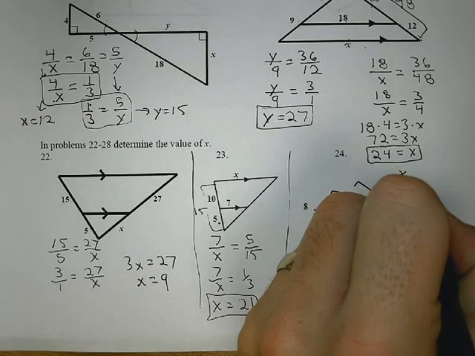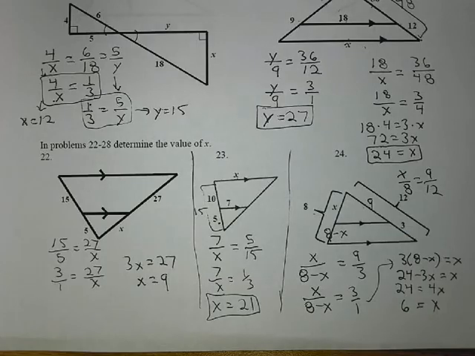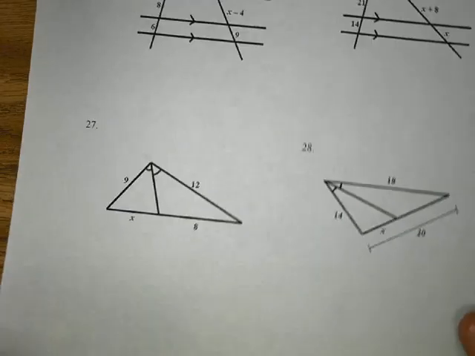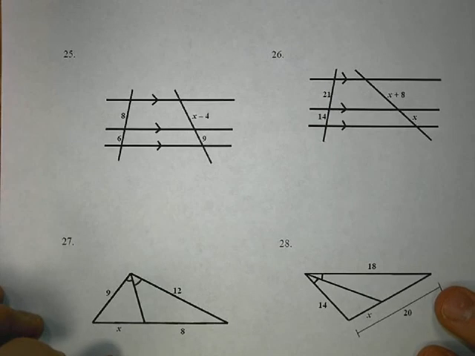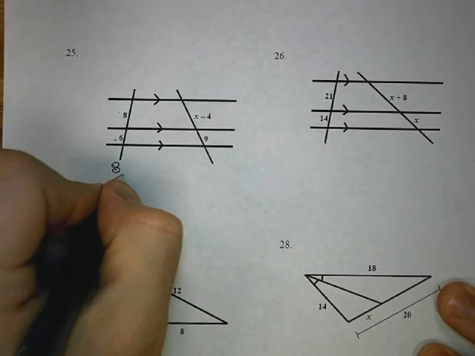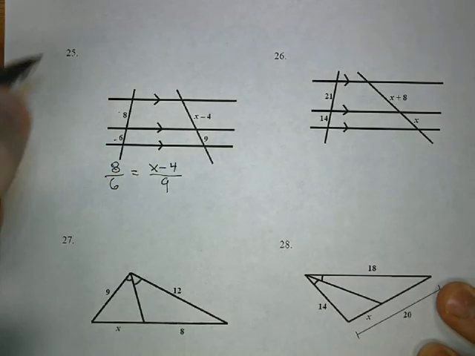Now we could also do triangle proportionality and call this last part, this bottom part, 8 minus x. You know what, let's do that. So let's say x over 8 minus x equals 9 over 3. I can reduce, it makes things nicer. x over 8 minus x equals 3 over 1.